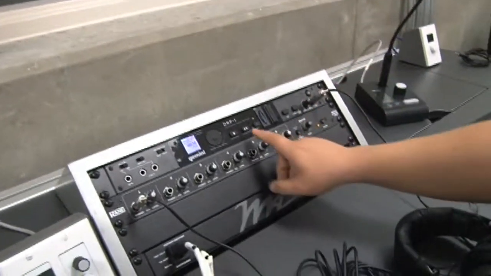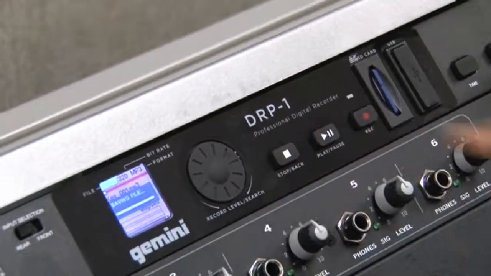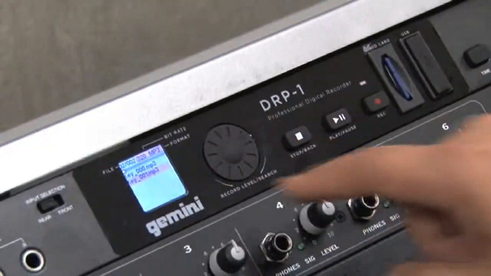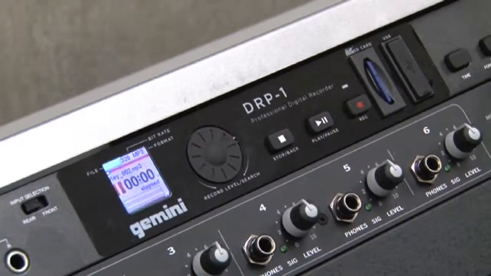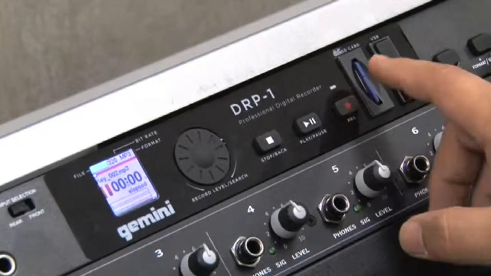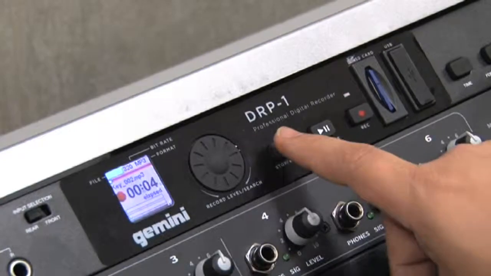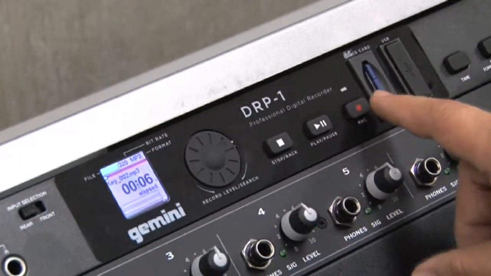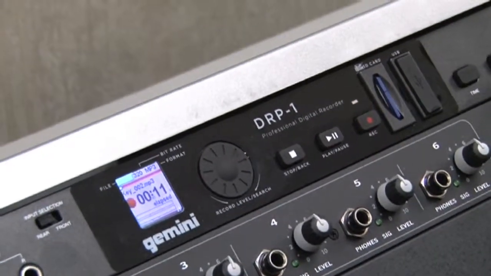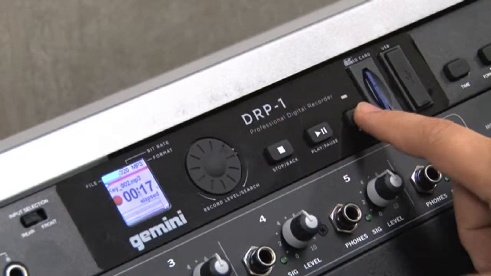That's pretty much it. Once the session is done, if you hit stop, it will automatically save the file. Then when you hit record again, it creates another file and starts from 0 again. So each time you hit record, it sets up a new file on the card. If you want to separate them by sessions, that's how you would do that.